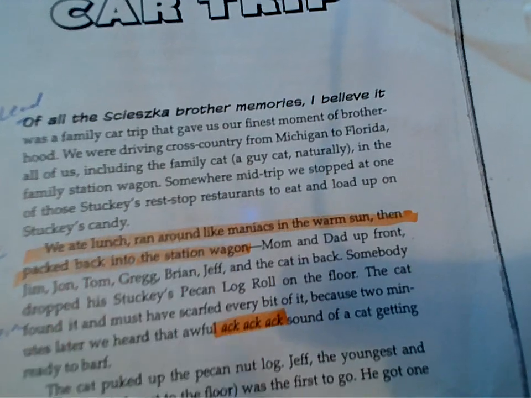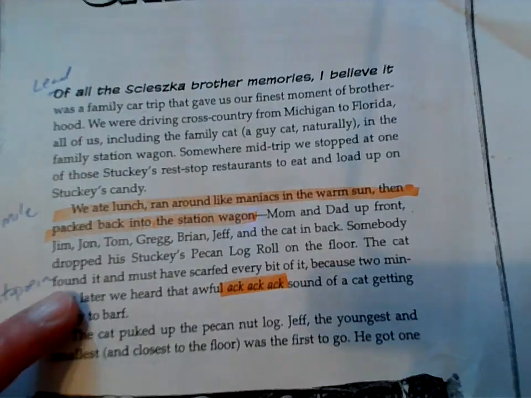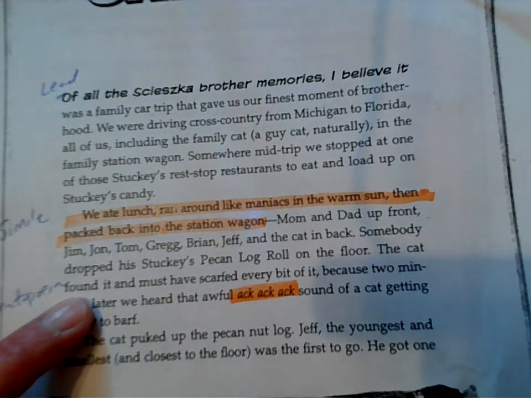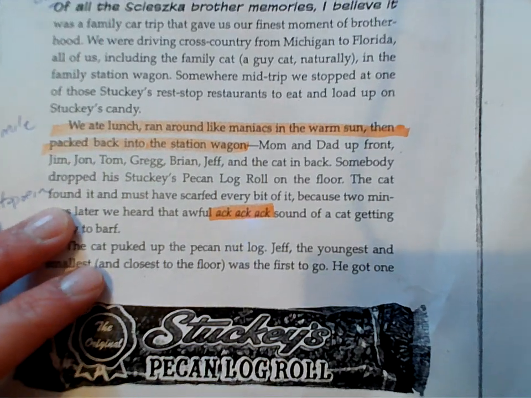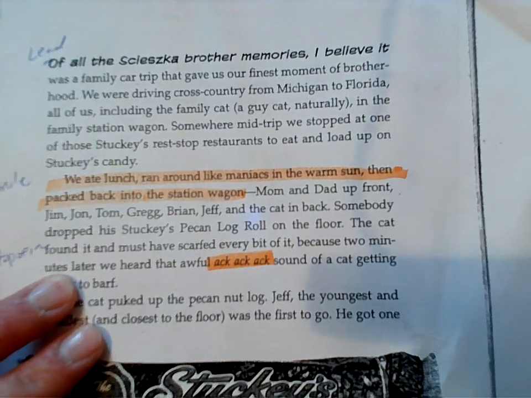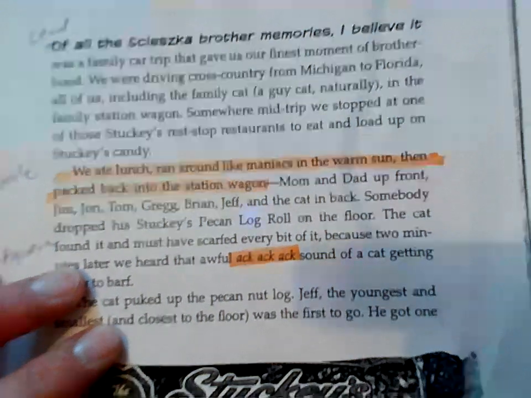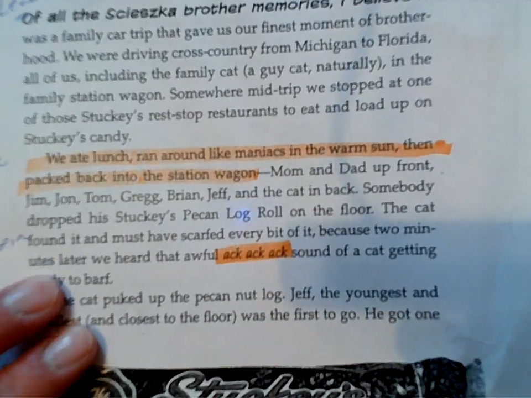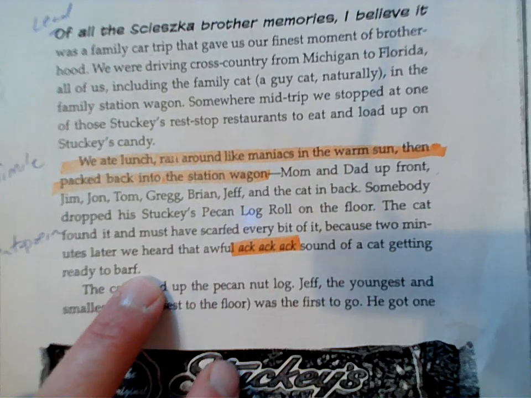right? So like maniacs, awesome simile. And of course, the cat finding that Stucky's pecan log roll, which I imagine Stucky's is probably kind of like a Payday if you've ever had that, sticky, caramely, nutty, gooey. And cats are so wonderfully dramatic when they have like a hairball or something. They're just like, and then their stomach starts heaving. It's pretty fascinating. But the awful ack sound of the cat getting ready to barf.